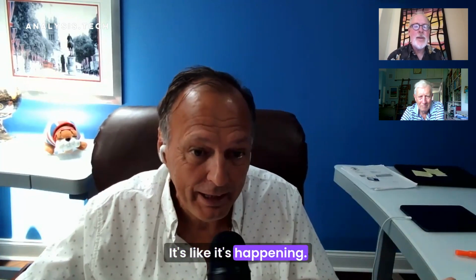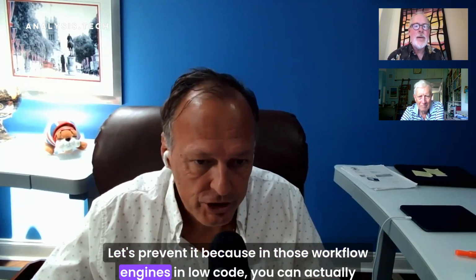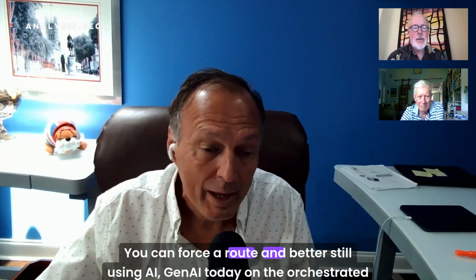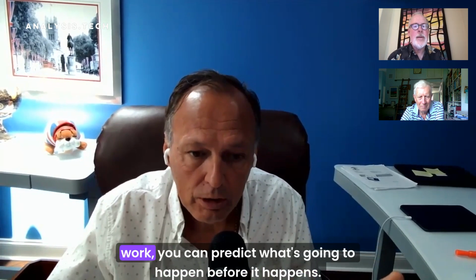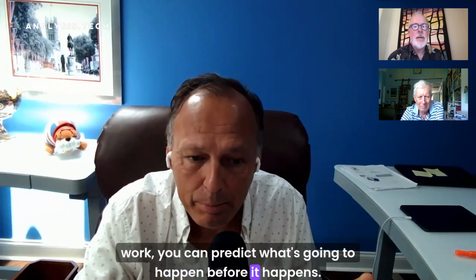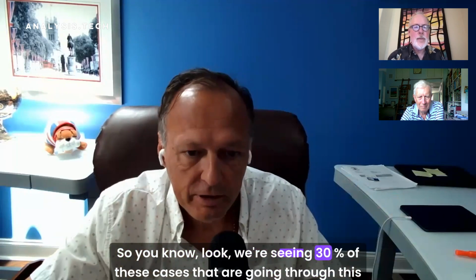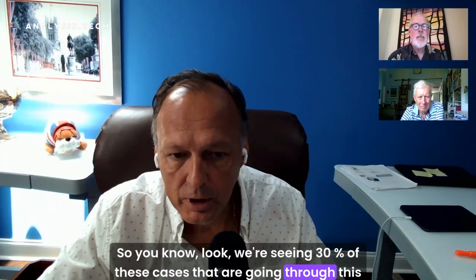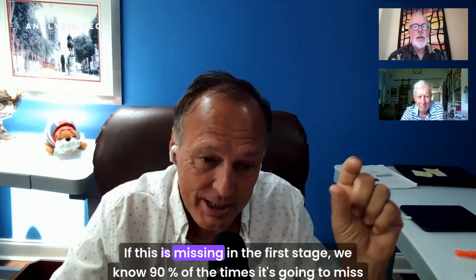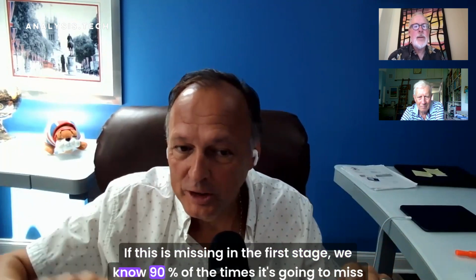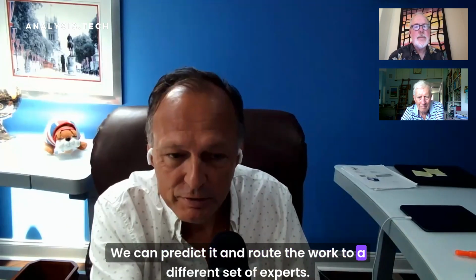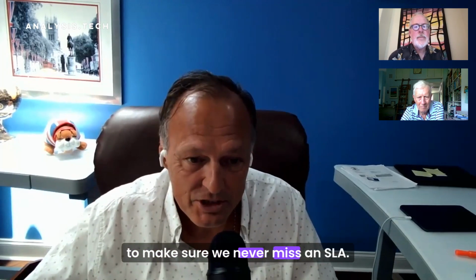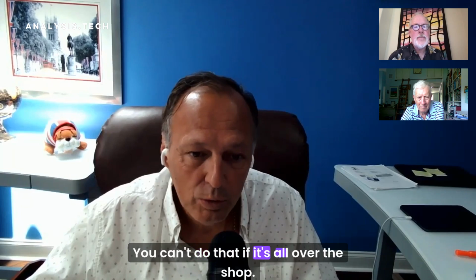It's happening, so let's prevent it, because in those workflow engines in low code, you can actually force a path. You can force a route, and better still, using Gen AI today on the orchestrated work, you can predict what's going to happen before it happens. So look, we're seeing 30% of these cases going through this work. If this is missing in the first stage, we know 90% of the time it's going to miss an SLA. We can predict it and route the work to a different set of experts to make sure we never miss an SLA. You can't do that if it's all over the shop.